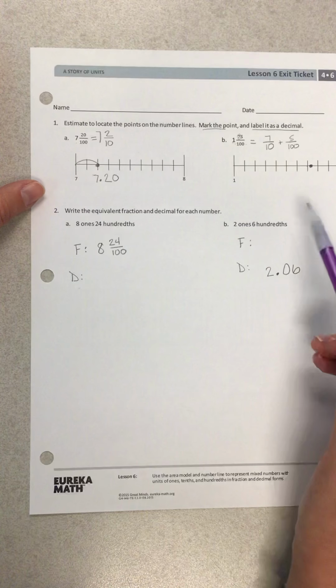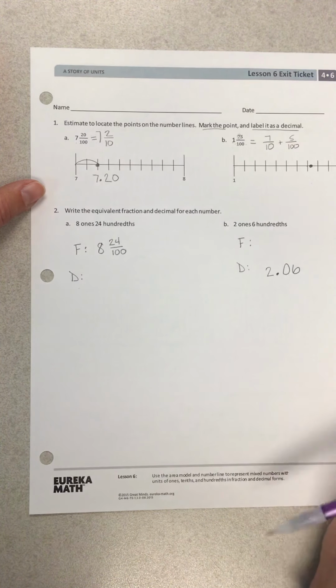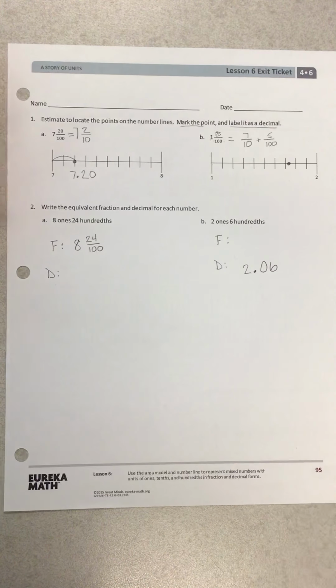Go ahead and finish up. Make sure you label this one, and you do your decimal and fraction. And then take a picture when you're finished and submit it.